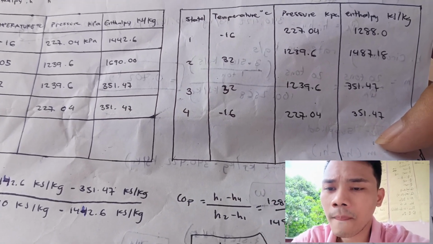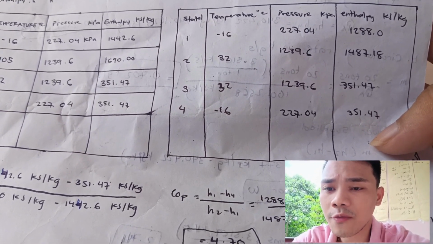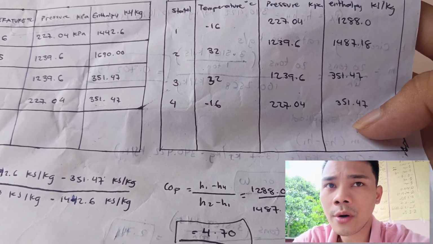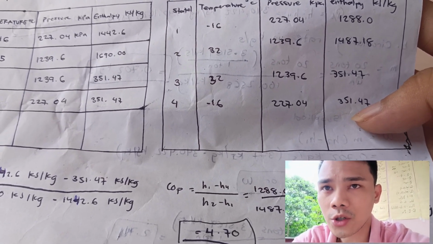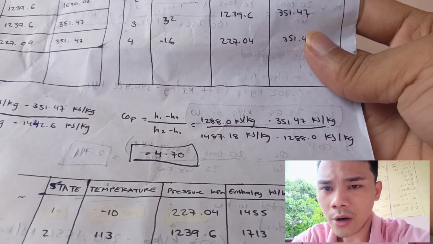So again our formula for the coefficient of performance, for letter B, for compression with saturated vapor leaving. We simply substitute again our given values.